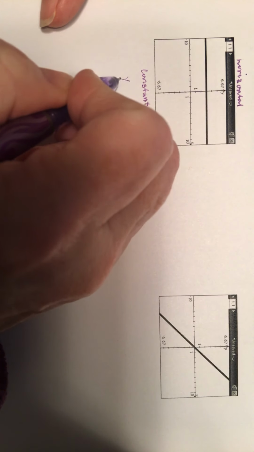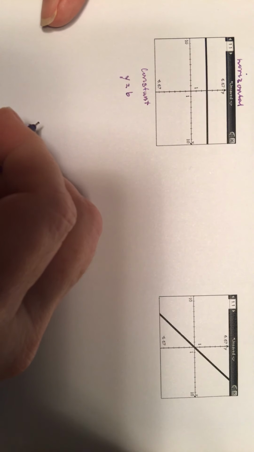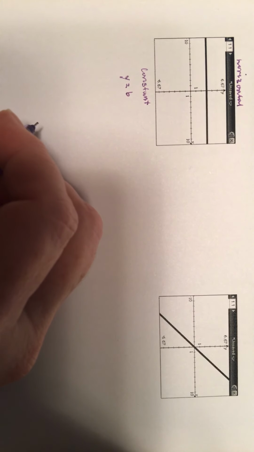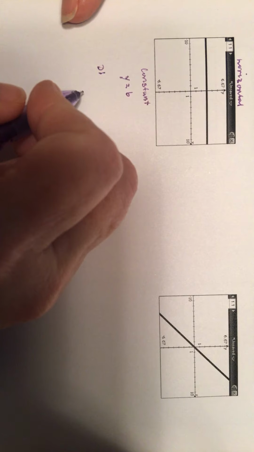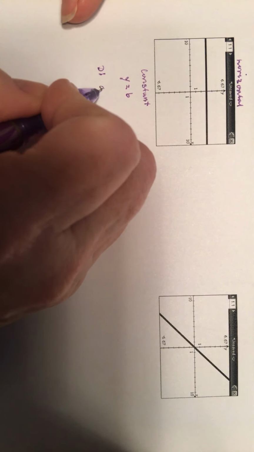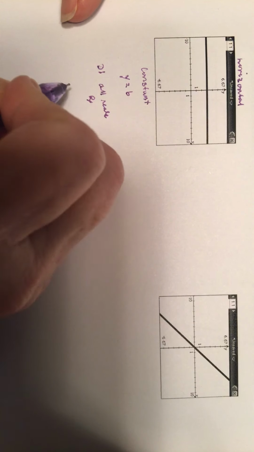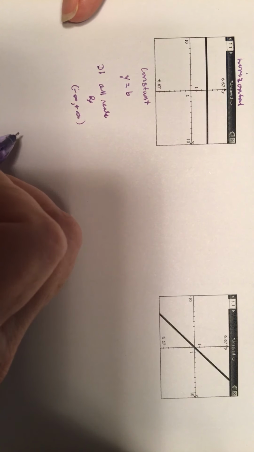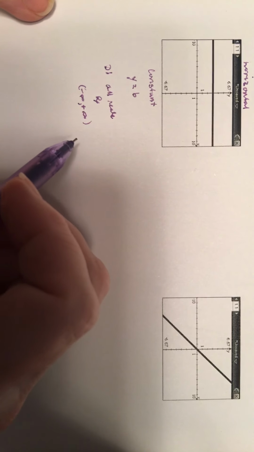The equation of a constant function is y equals the number. I'm going to say y equals b, because when we write ordered pairs, we usually consider x the a coordinate and y the b coordinate. Its domain is simply going to be all real numbers. And of course, you can write it as all reals, or just reals. What you would see in most books would be interval notation, where we write it from negative infinity to positive infinity.